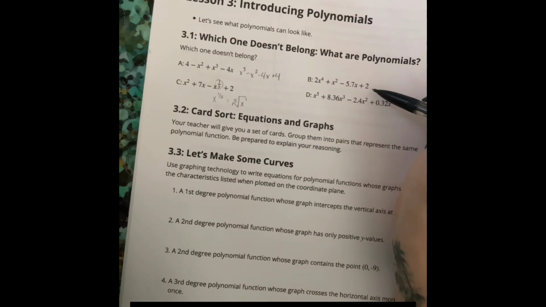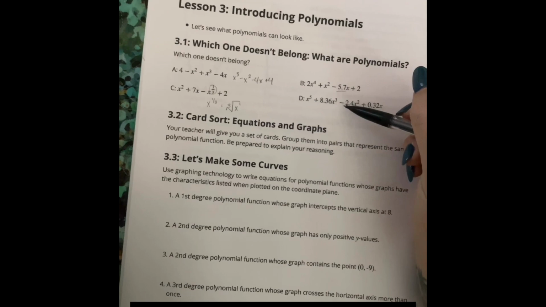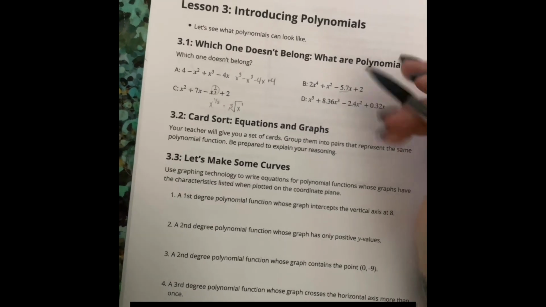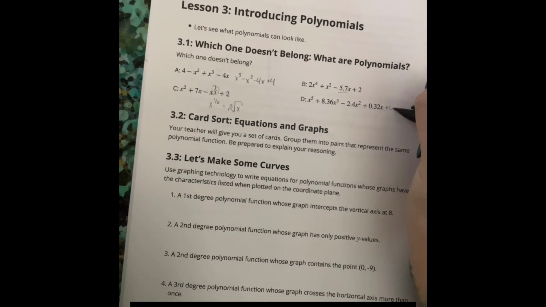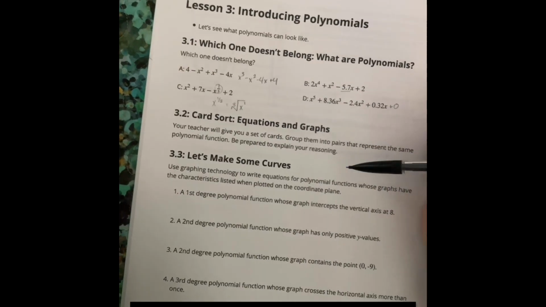For B, it is in standard form. You have this decimals. For D, you have a decimal. You don't have a constant, so you could write +0 as your constant. You also have a degree of 5.